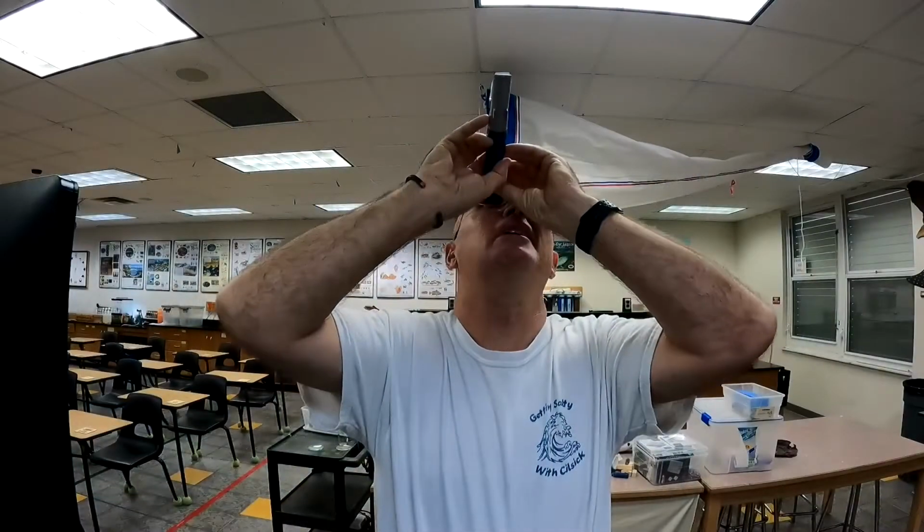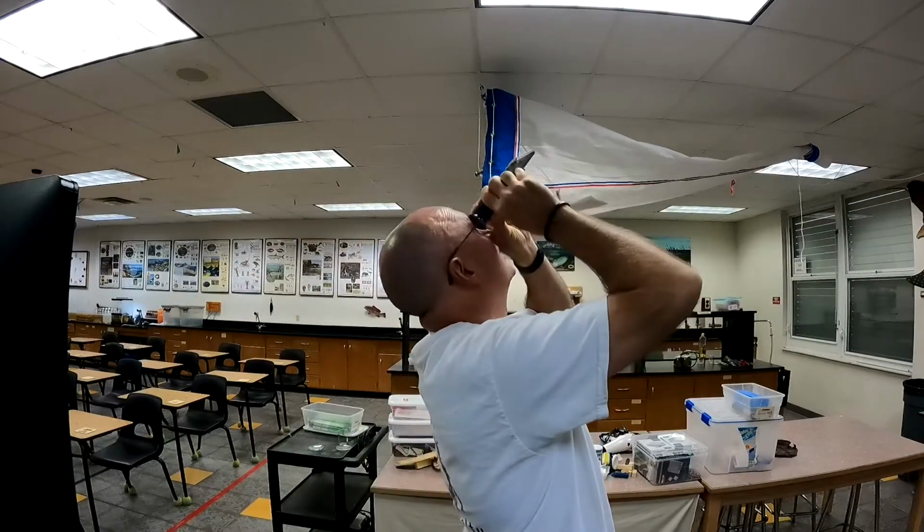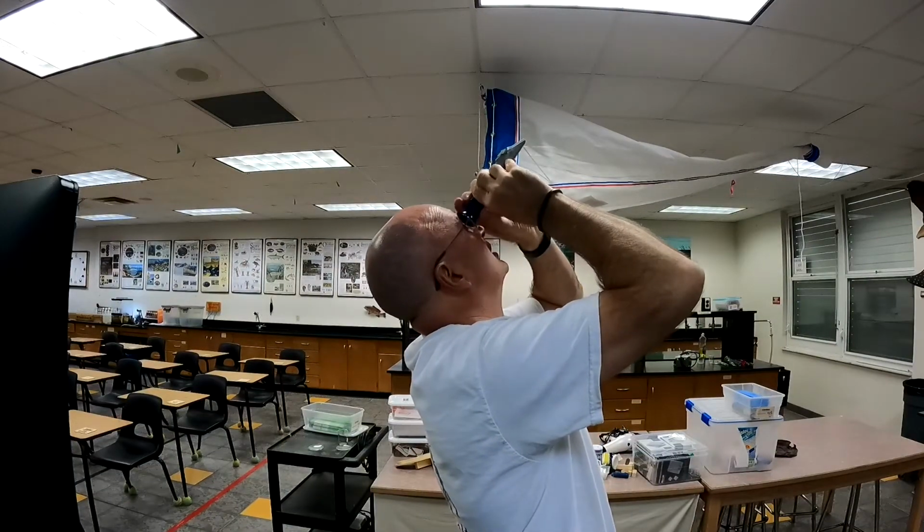Salinity is on the right scale, so look at the right scale. Pretty easy to use. When you're done, open this back up, dry it off, and put it back down.